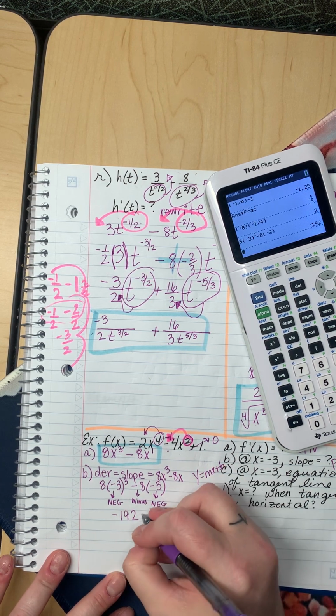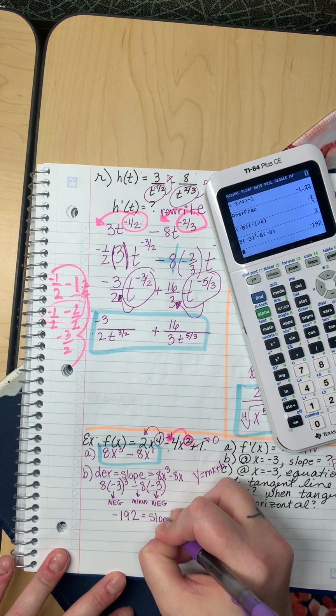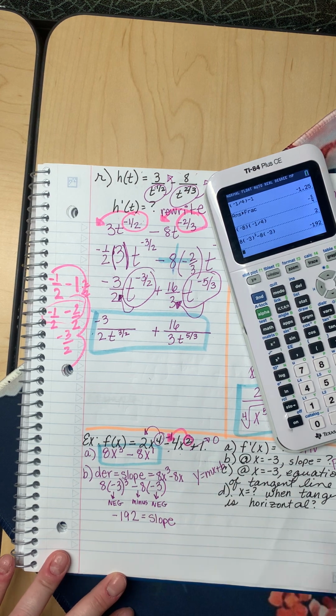And that is my slope. It's awkward, but it's okay.